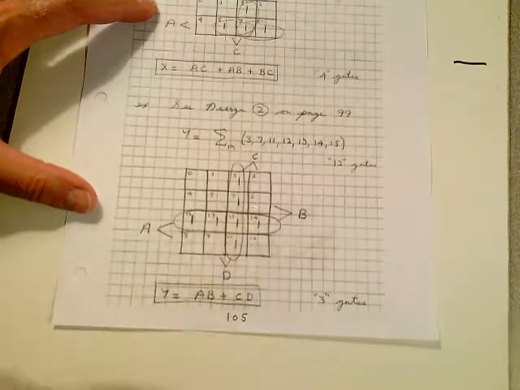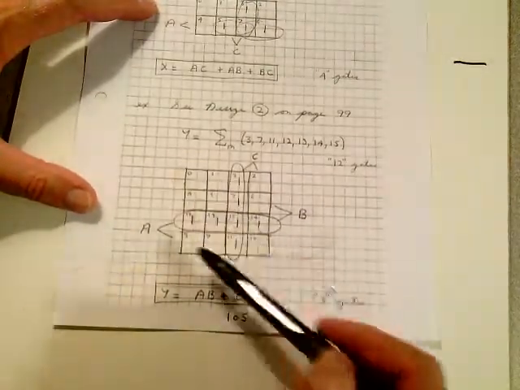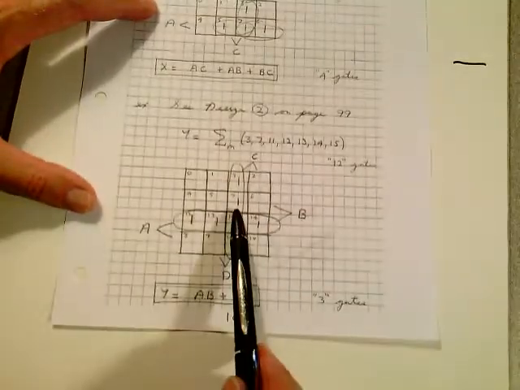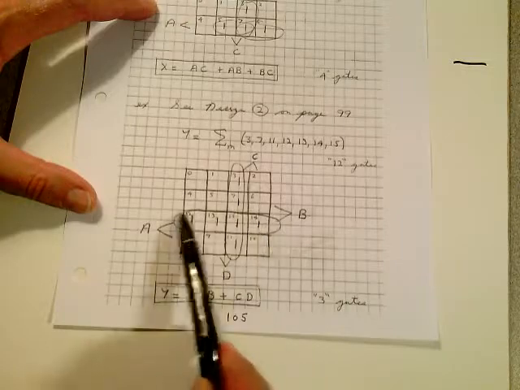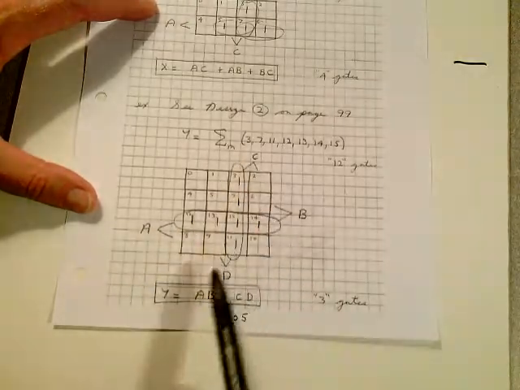You can't form a group of 16. That would be all 1s. You can't even form a group of 8. You can't form a cube of 8 there. It has to be cubes. But here I can form this one right here. And you just go in order. You go in order as you represent these terms.